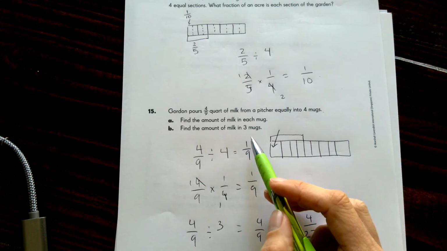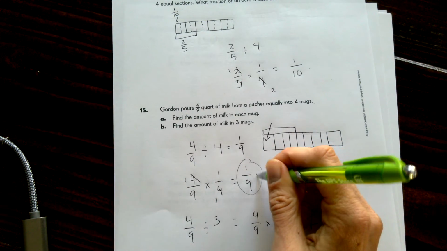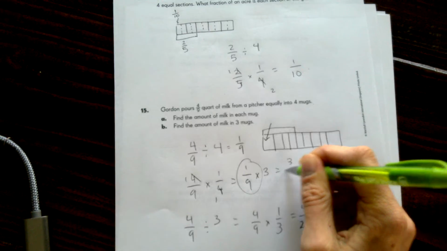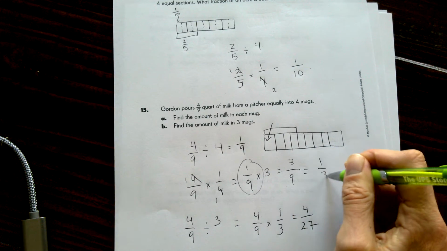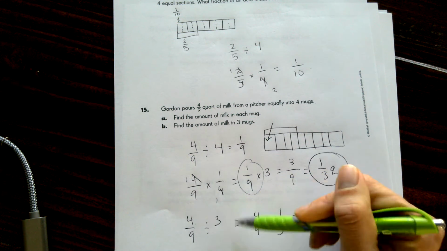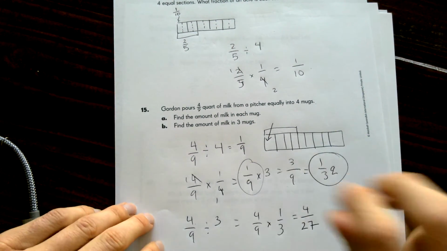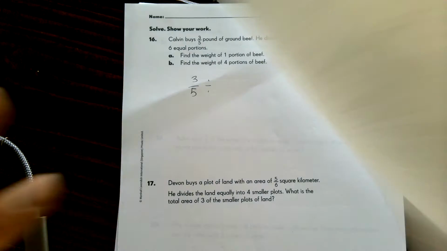This was not if we took the same in 3 mugs, but if one mug is 1/9, 1/9 times 3 equals 3/9, or 1/3 of a quart. I was thinking you were taking that 4/9 and dividing it, but you were just taking 3 of the 4 mugs. Woof! Miss Brewster didn't read that very carefully.